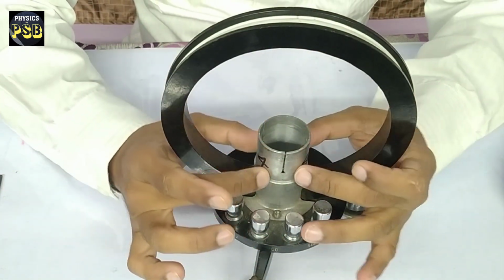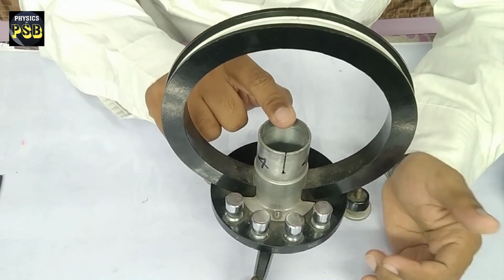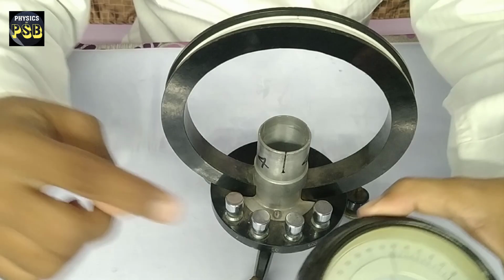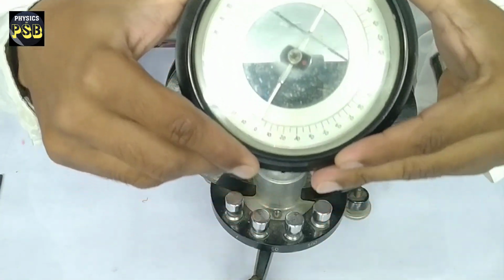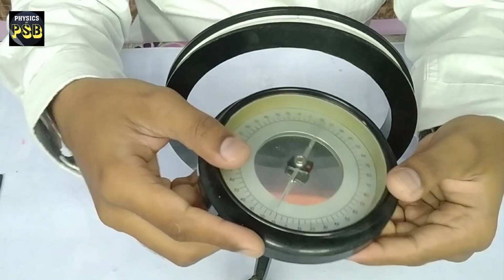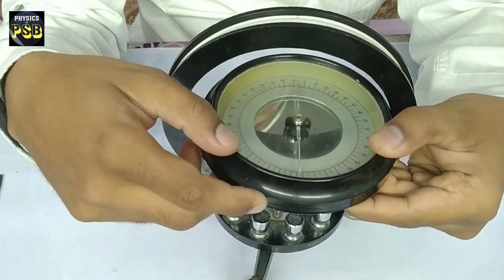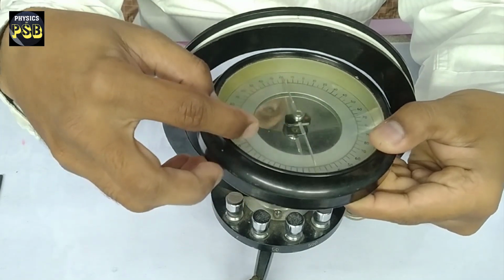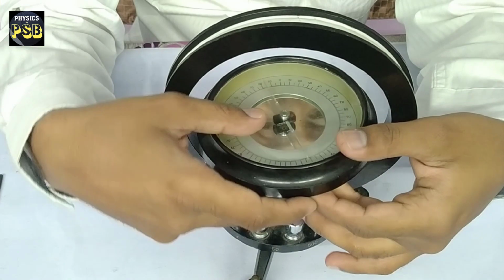Here you can see an upright projection. This upright projection is to hold this magnetic compass, which is otherwise known as the magnetometer box. Now it is placed in this manner.